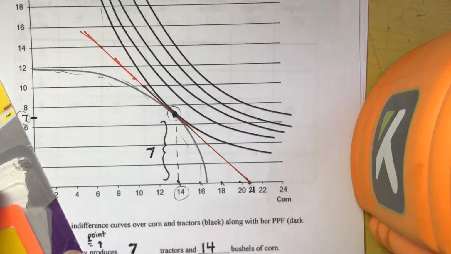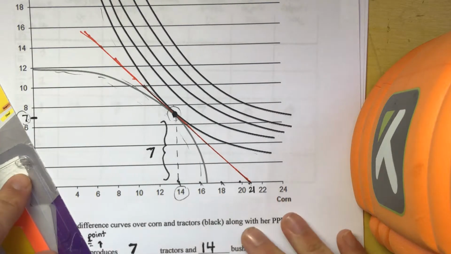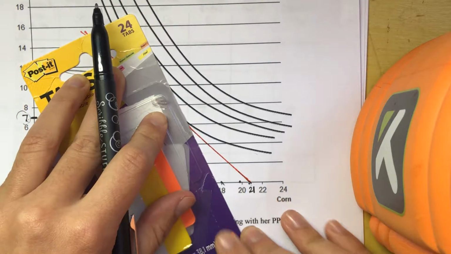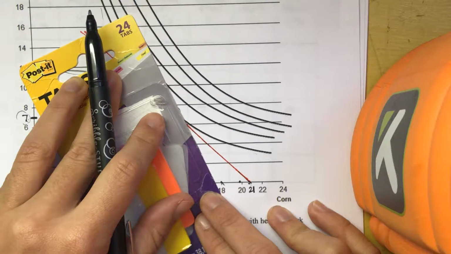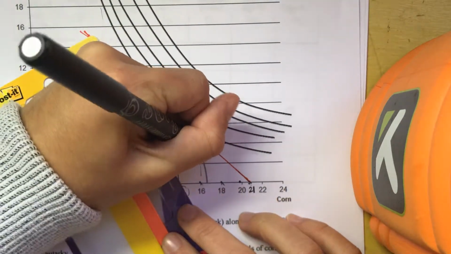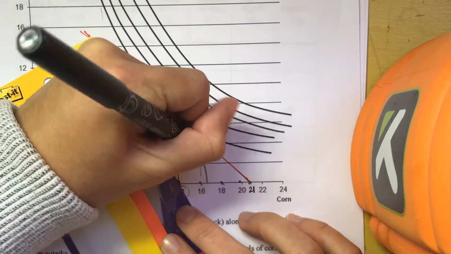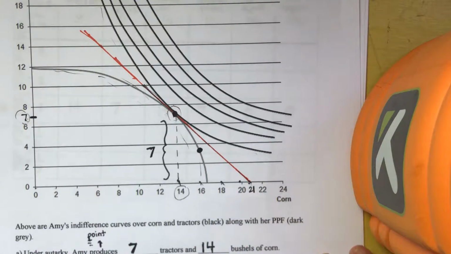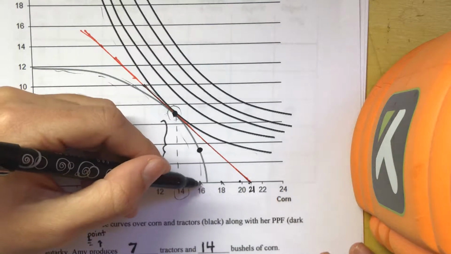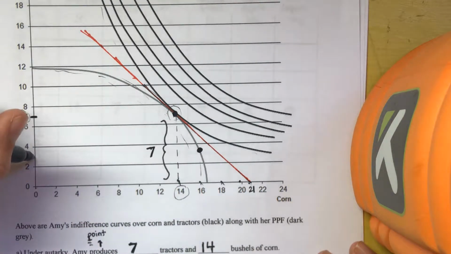I'm going to keep that curve the same the entire time, and keep moving it over and over until I hit one point on the curve, which looks like about right here. So that's my curve. And what it shows is that I've hit about 16 for corn and about 3 for tractors.